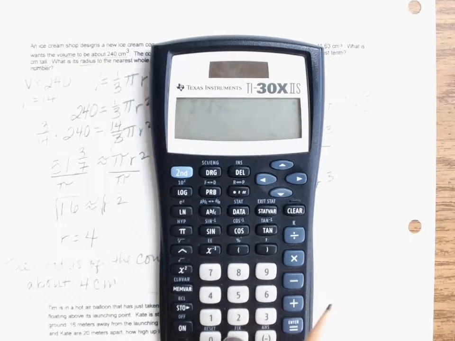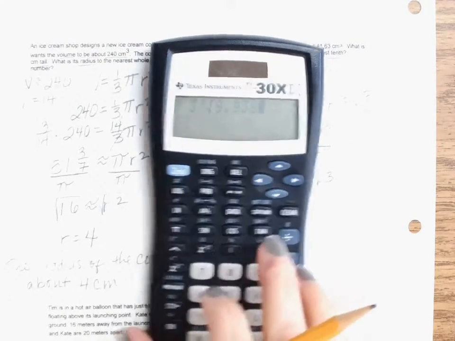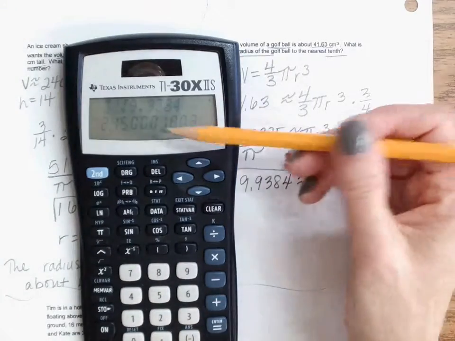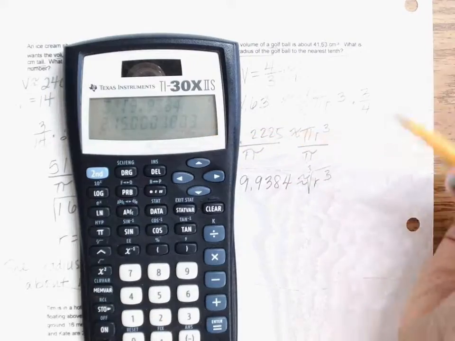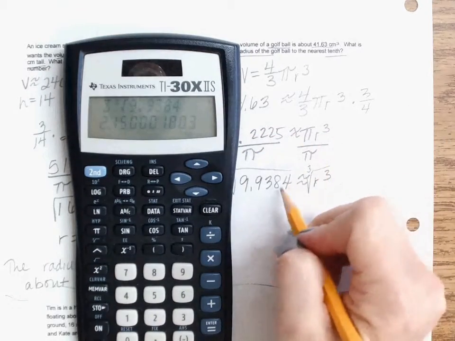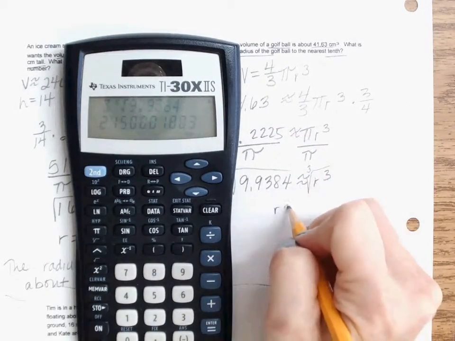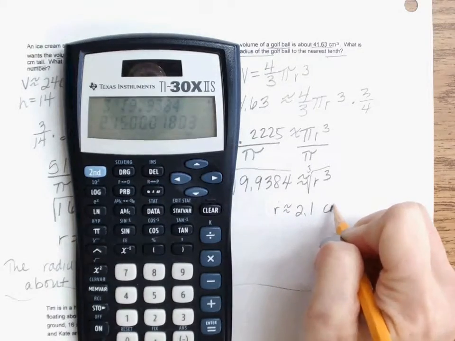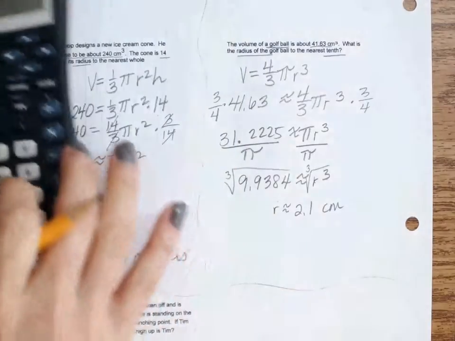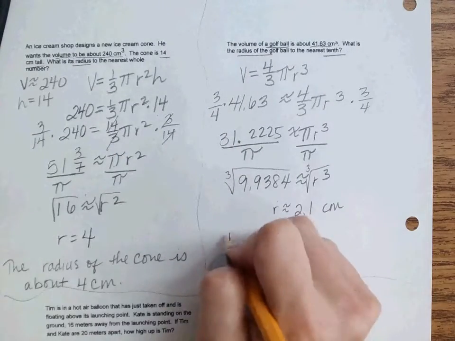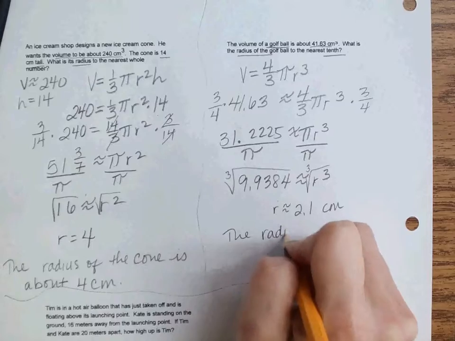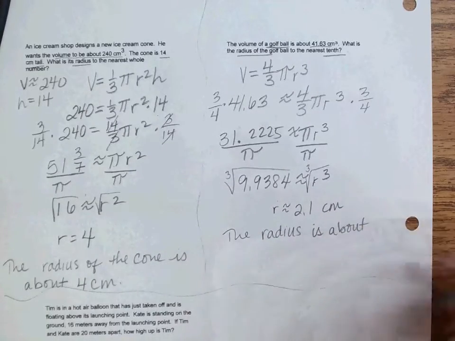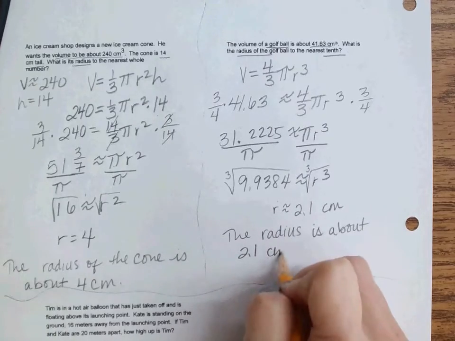It was 9.9384. Write down what I wrote. And it says round to the nearest tenth. So we will say the radius of this golf ball is about 2 1/10 centimeters. And the radius is about 2 1/10 centimeters.